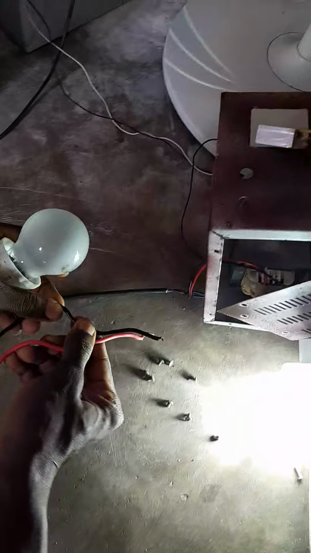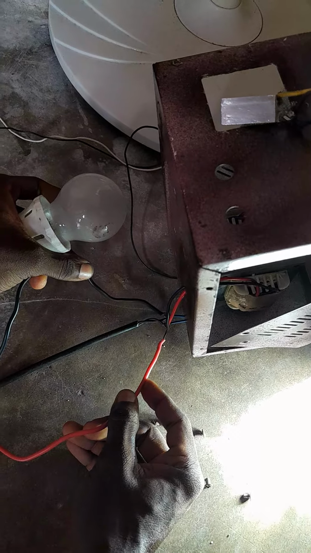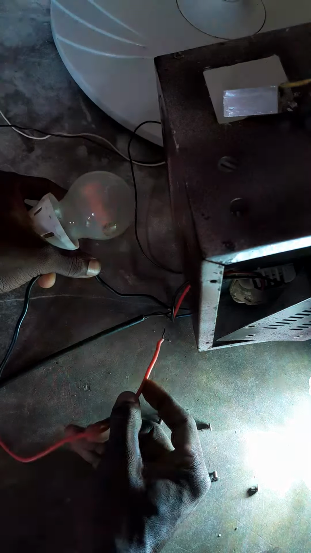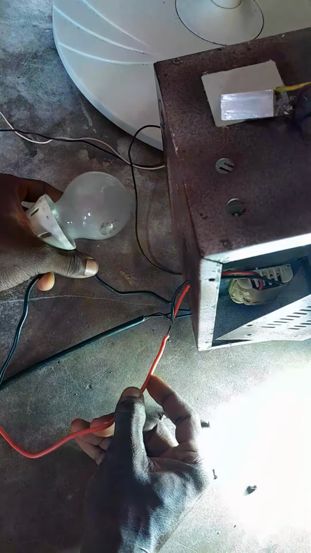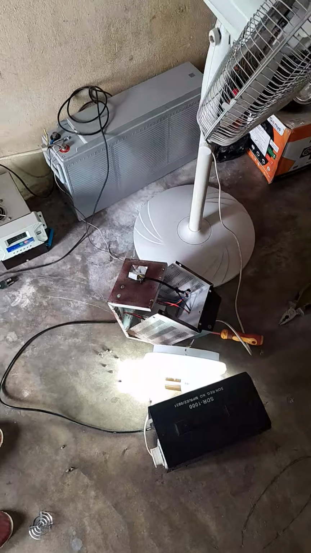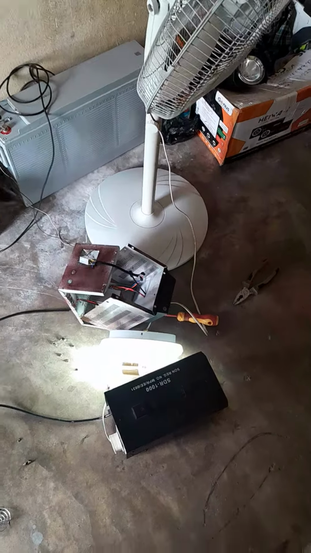All right. There was a little bit of short circuit because the wires are naked. All right. So, I think that will be all for now. Let me just show the connection on the transformer here.